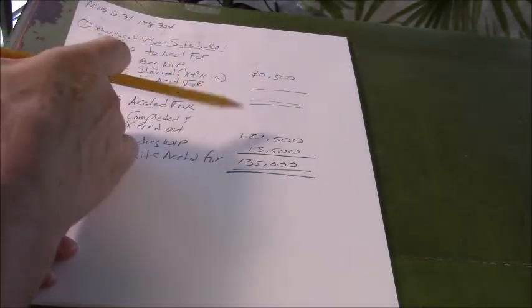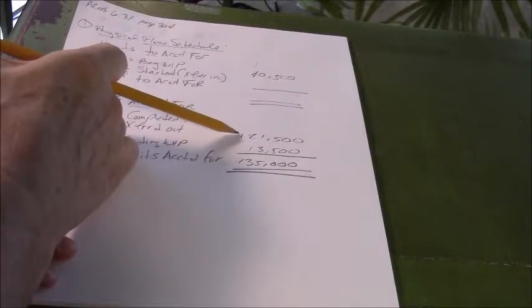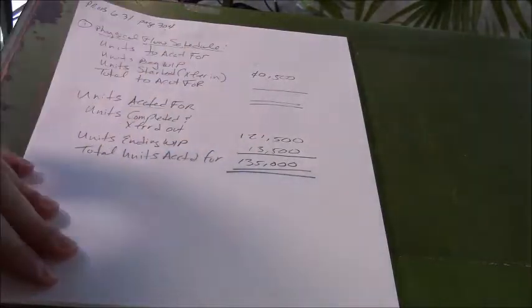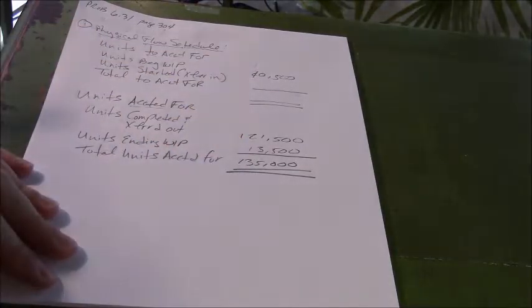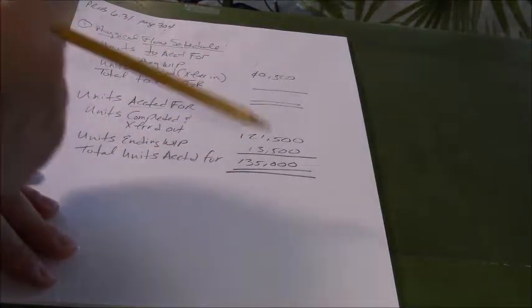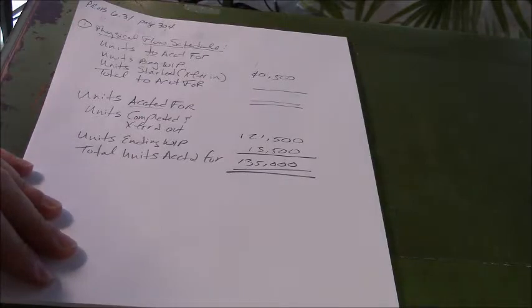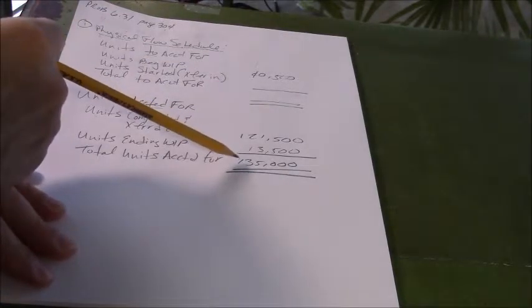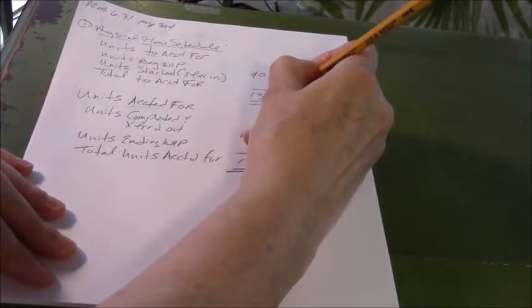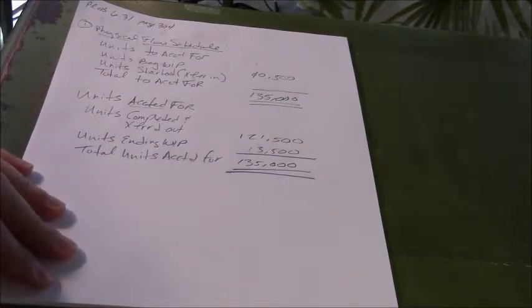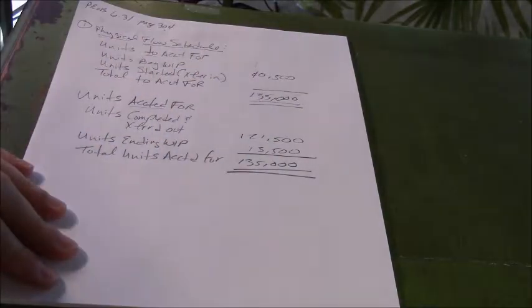They either came out and went on to, I guess, welding, not finished goods, or they're still sitting on the cutting floor somewhere in that factory. That's 135,000 units' worth. That's how many I've accounted for, and that's how many I need to account for. So 135,000 goes right there.